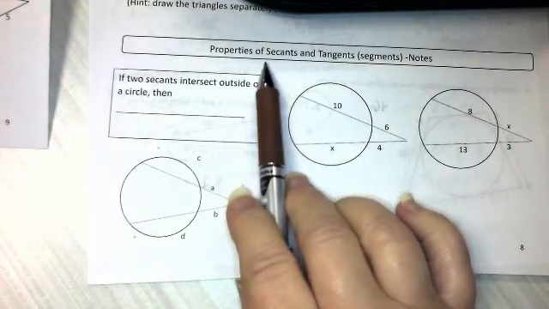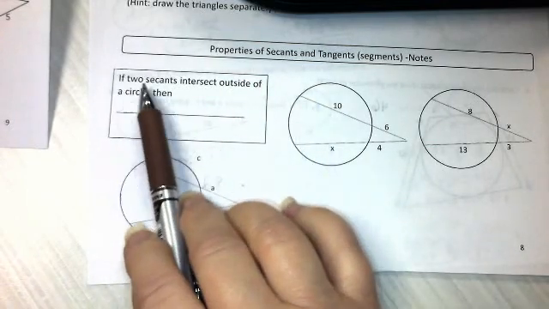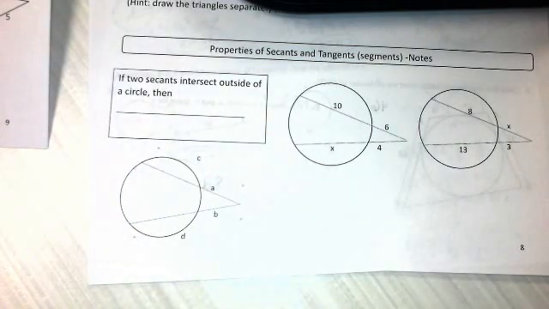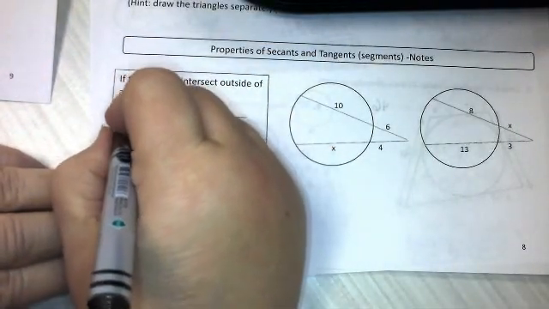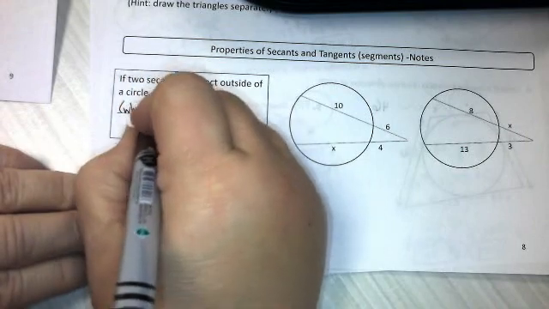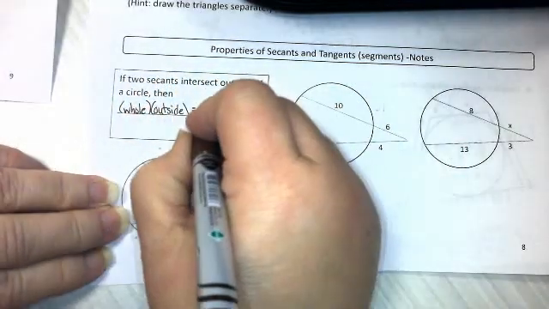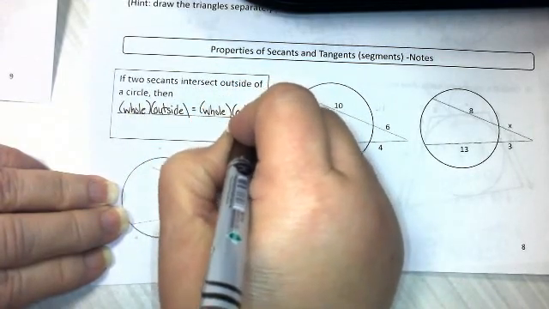We're going to be talking today about the properties of secants and tangents. In the first example, we have two secants that are intersecting outside of the circle. So the rule that goes with those is this. You're always going to think of it as the whole segment times the outside equal to the other segment, the whole times the outside.